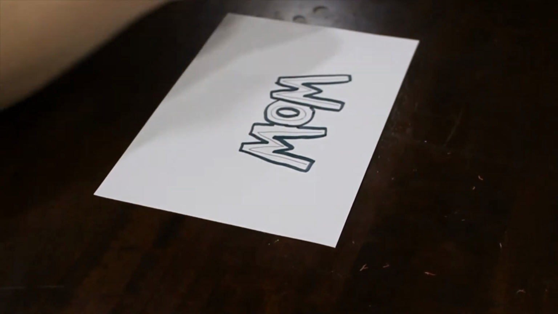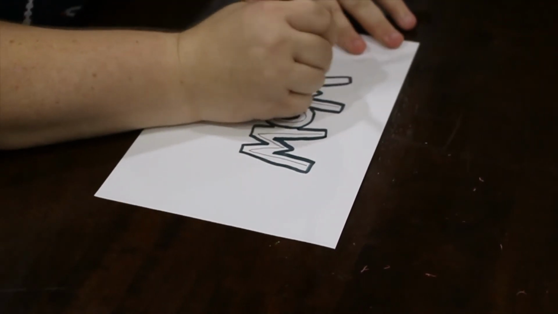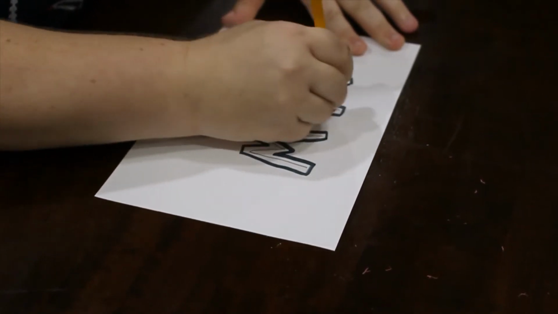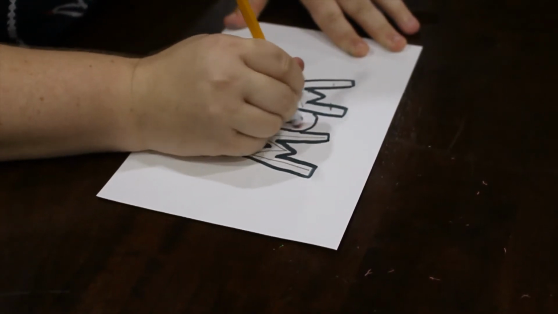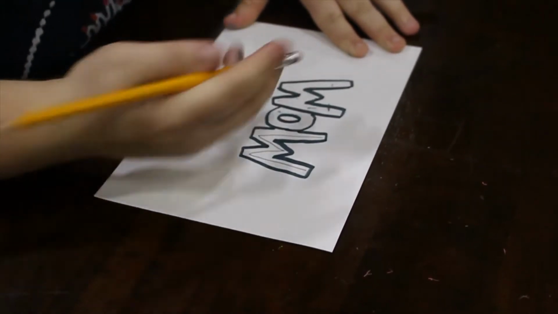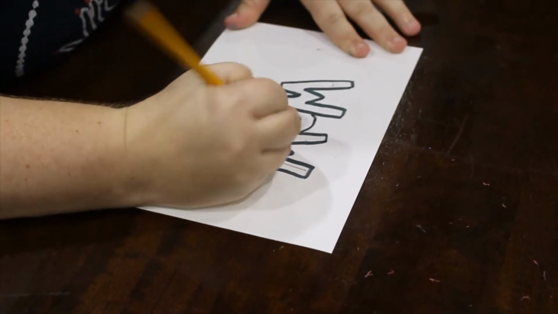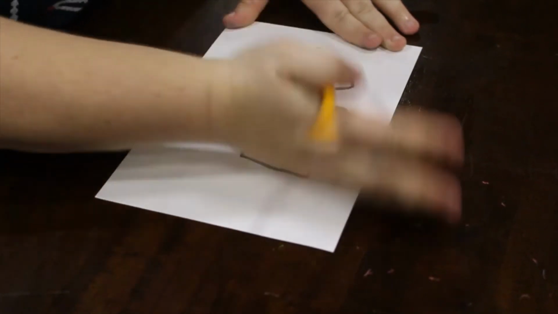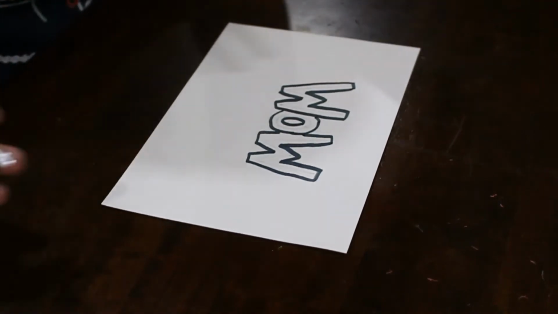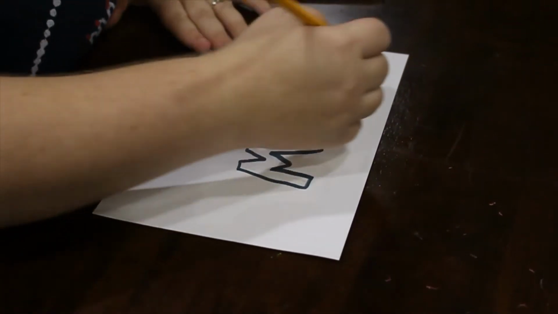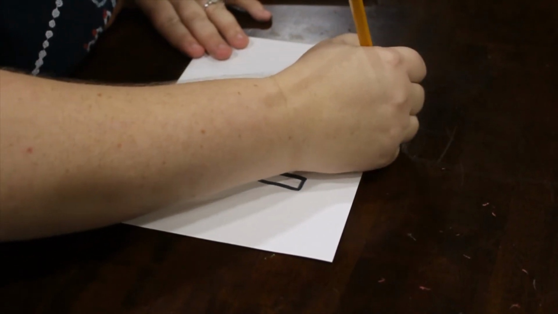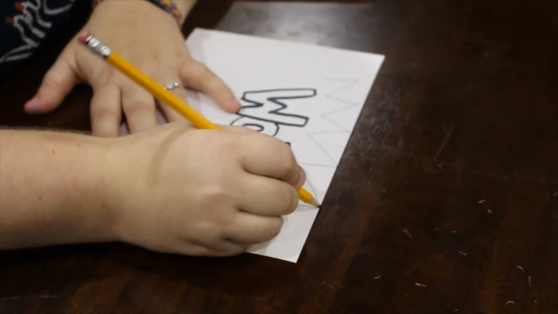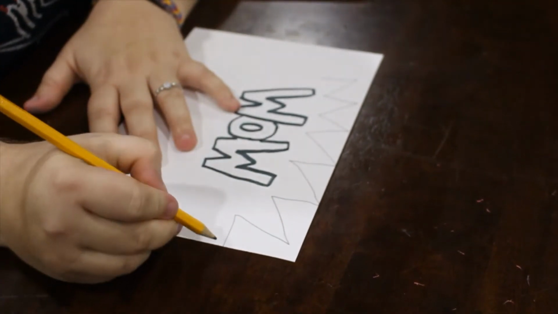Now that I've got my letters, I'm going to go ahead and erase the pencil marking that is in the middle of the letters. Before I add the color to the wow, I'm going to do the fireworks shape on the outside. Just making triangles connected to each other. They don't have to all be the same size.